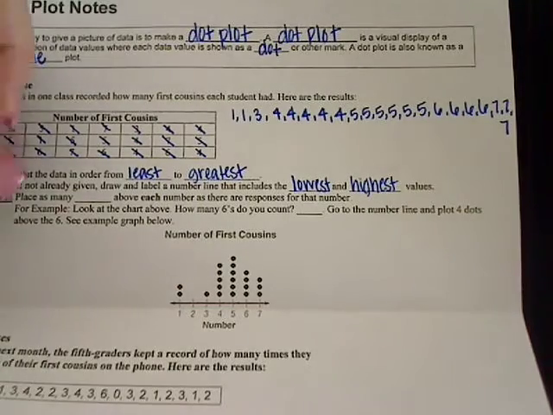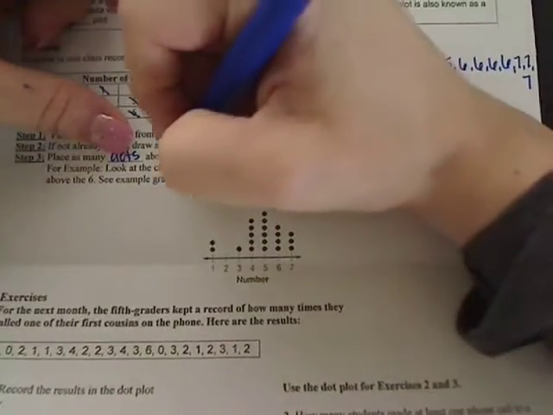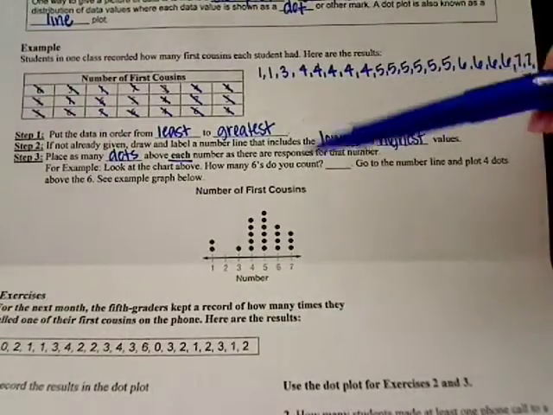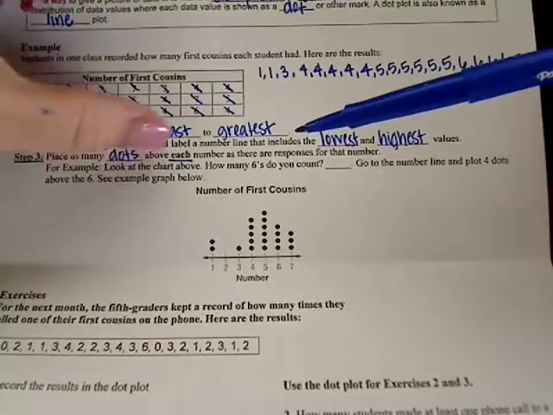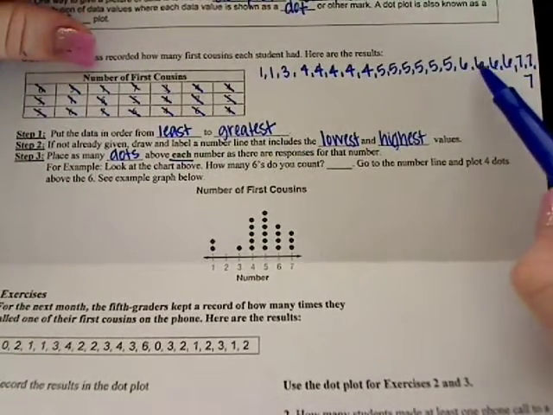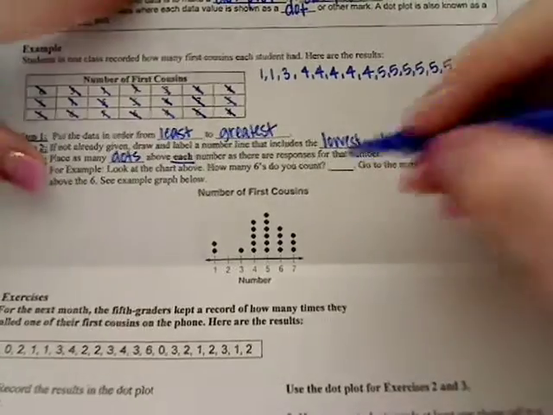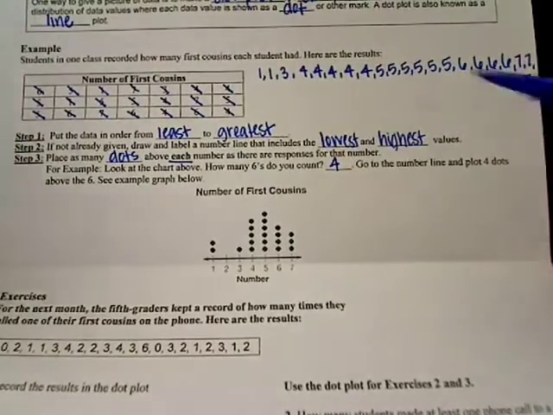Okay? So step 3 is to place as many dots above each number as there are responses for that number. For example, look at the chart above. How many 6s did we count? Well, we had 1, 2, 3, 4 6s. So we would go to the number line and we would plot 4 dots above the number 6.